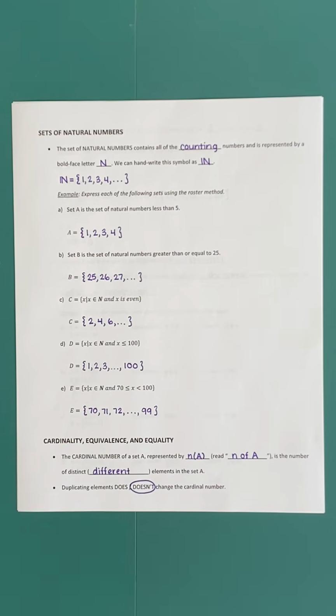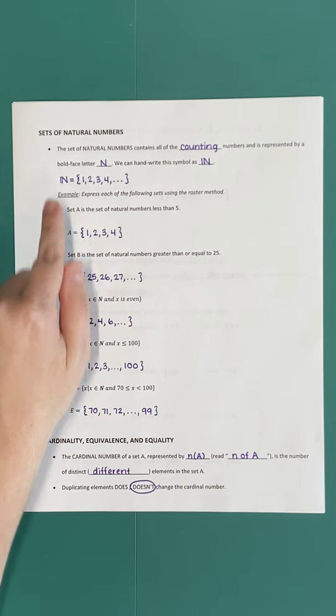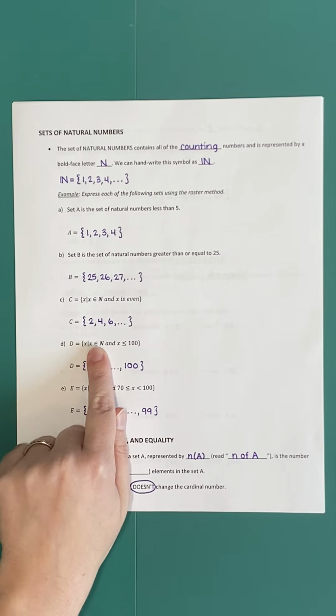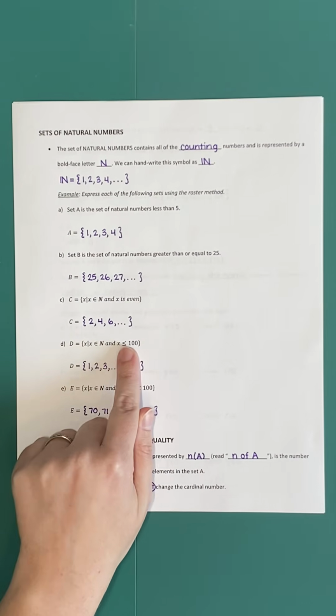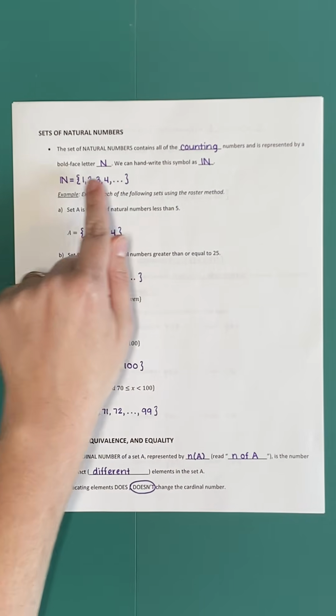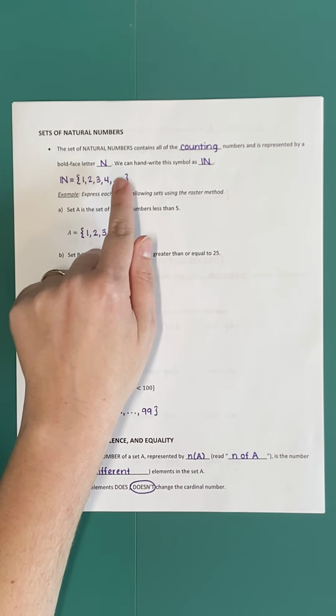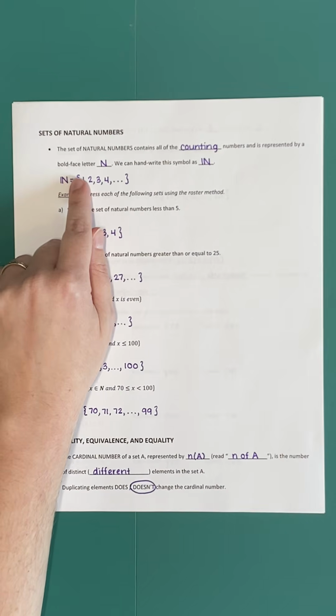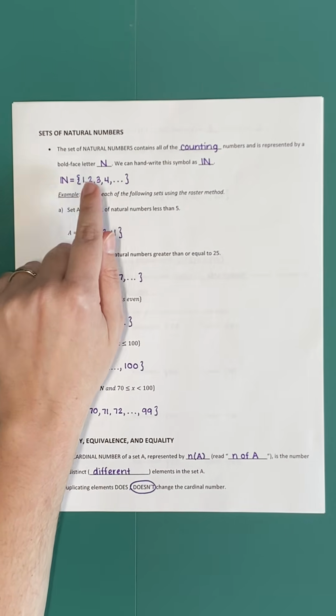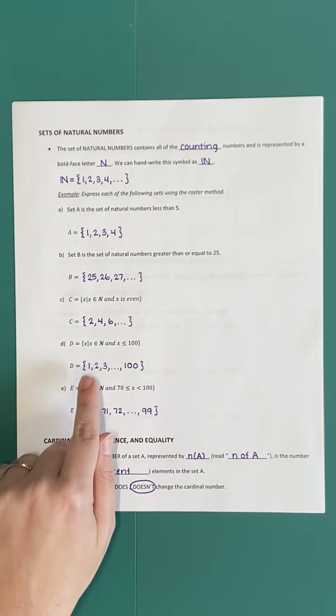Now again, does that mean we're going to look at all the numbers less than 100? The answer is no. Remember, we're only looking at natural numbers. So x has to be a natural number, and it has to be smaller than or equal to 100. So we're only looking at numbers that are already in this set. So we'd start at 1. 1 is less than 100, and then 2, and then 3.